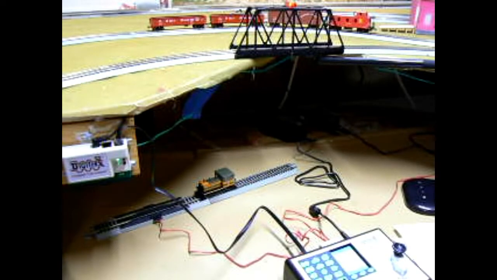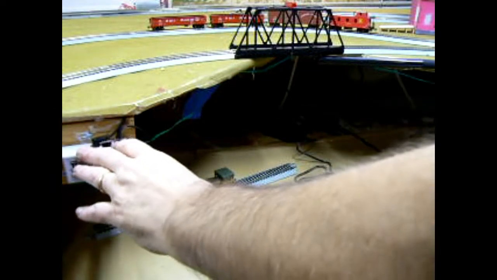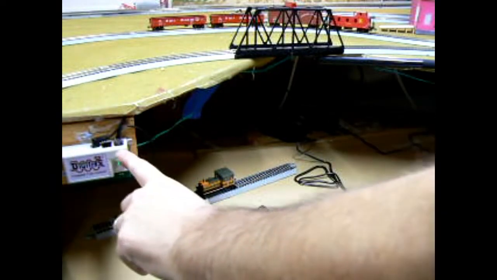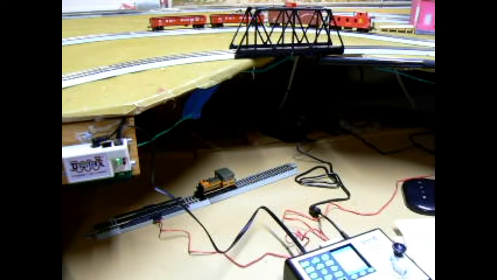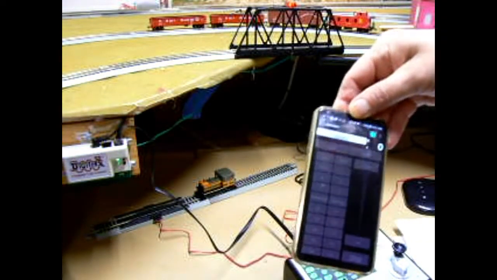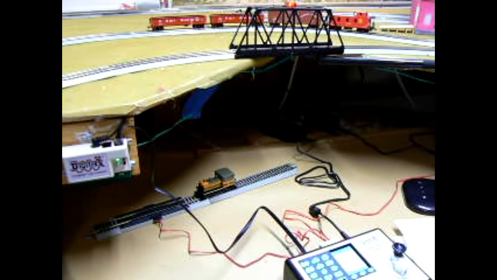So JMRI is an open source software package. This device here actually is using JMRI underneath, and the Engine Driver and Wi-Fi throttle, those are also using JMRI. But JMRI has also got an entire software package that does tons and tons of stuff. And so I'm going to be trying to use that to wire in an old laptop, and so we'll go into that if I can get it to work.